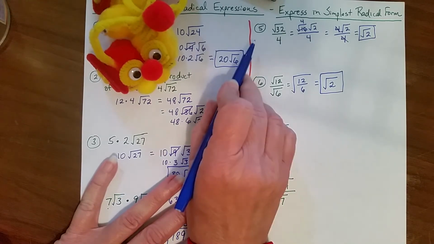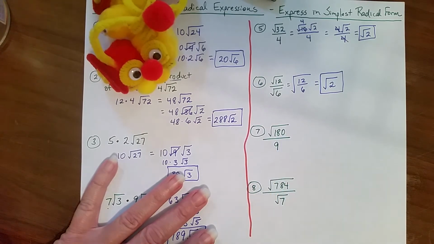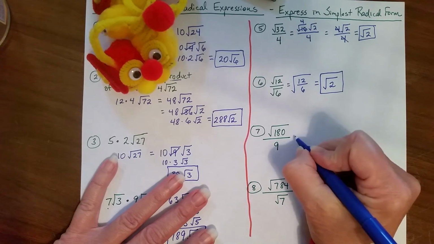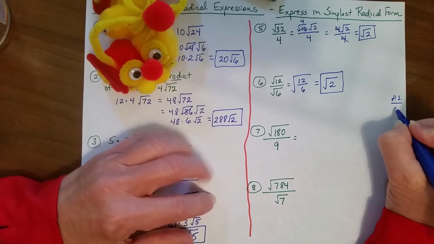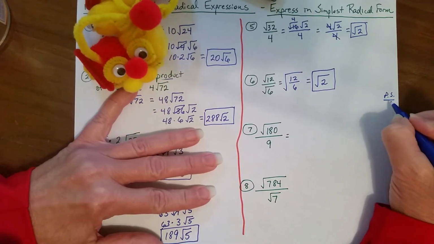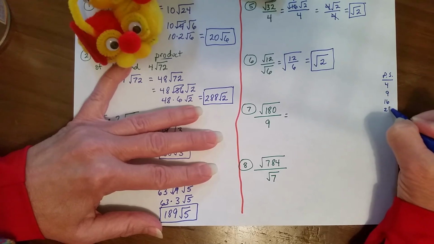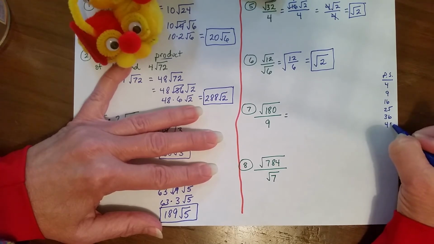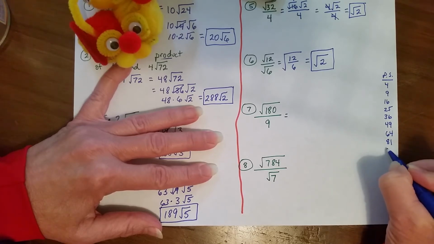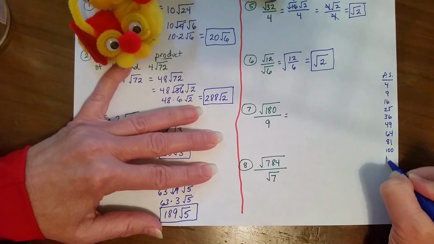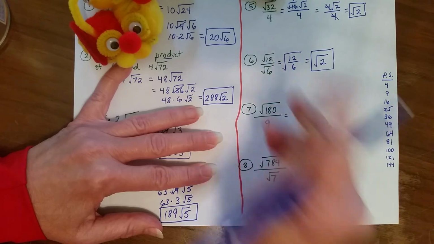Okay, this one is more like number 5, where you have a radical on top, but you do not have a radical on the bottom. So 180... well, let's see. I'm going to approach it this way. I'm going to think of my perfect squares. 2 squared is 4, 9, 16, 25, 36, 49. 8 times 8 is 64. 9 times 9 is 81. 10 times 10 is 100. 11 squared is 121. 12 squared is 144, and so on.